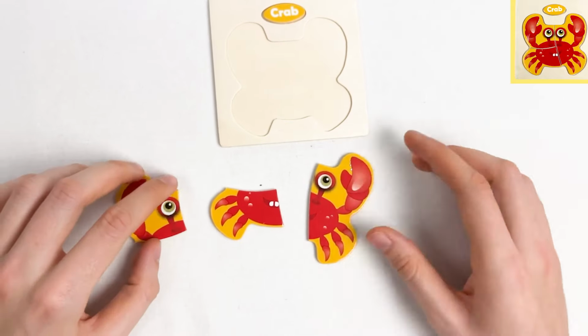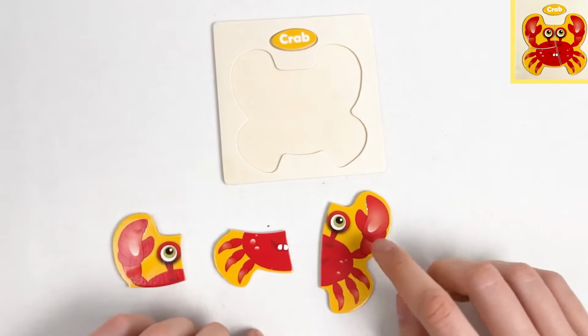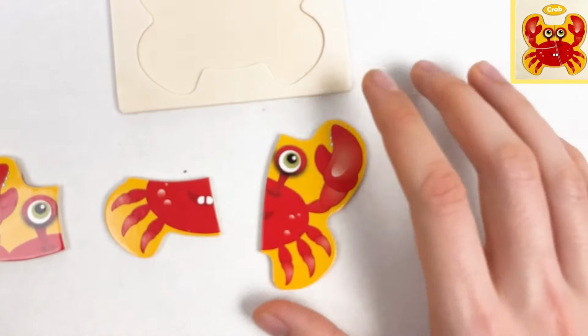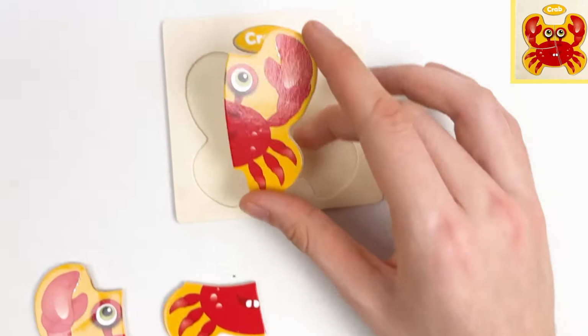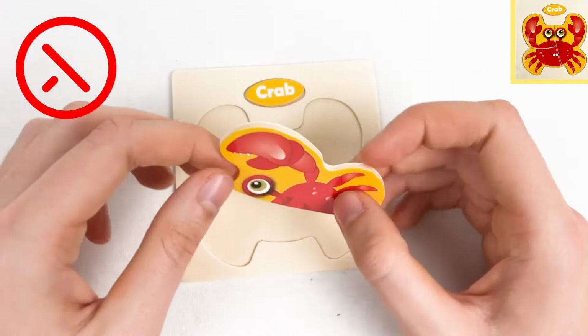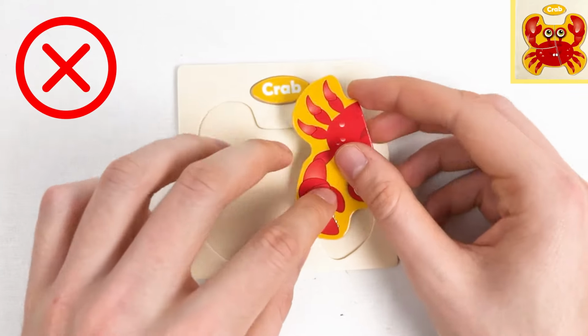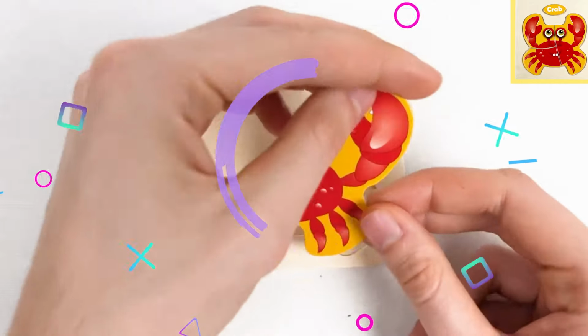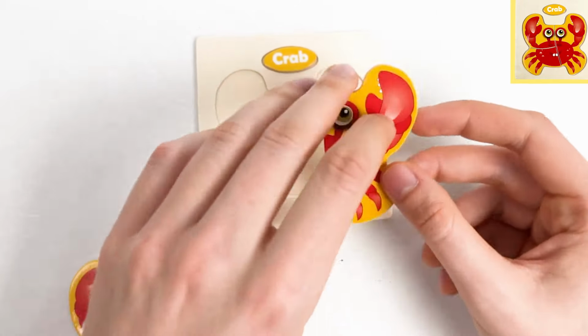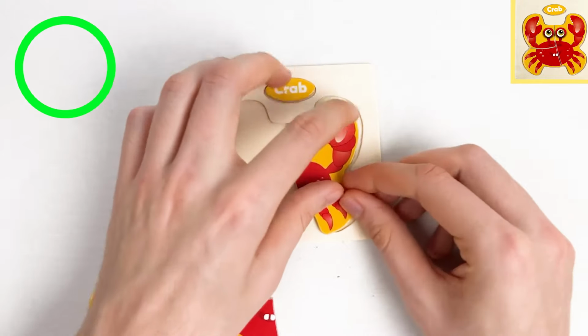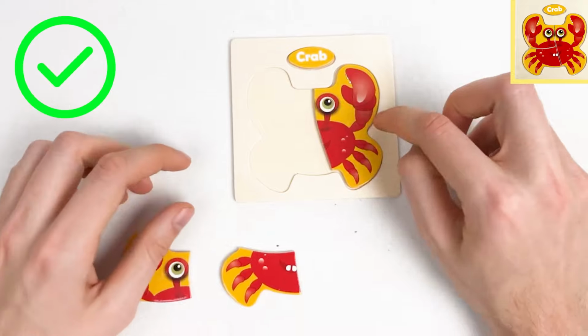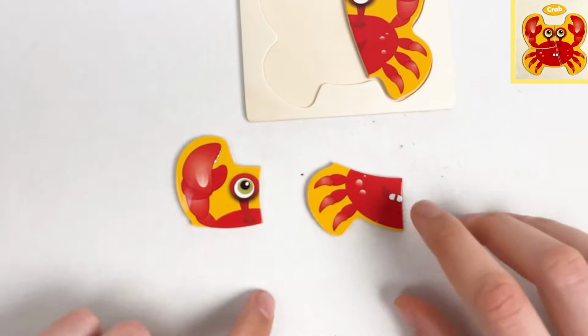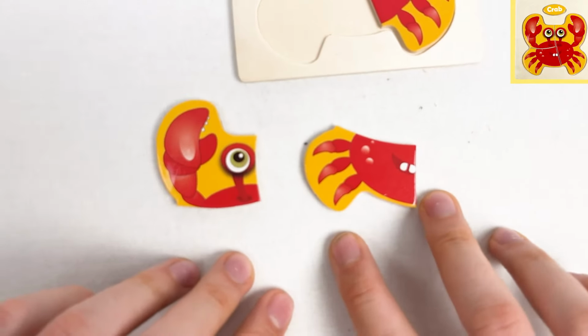Great. Let's continue. Let's take the eye of the crab and let's place it. Should we place it here? No. Maybe we should place it like this. No, let's turn 2 times. 1 and 2. And let's try right now. Yes, we have the second puzzle piece on the board. And we are left with 2 puzzle pieces.